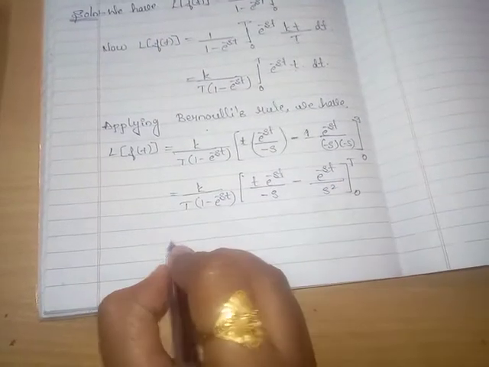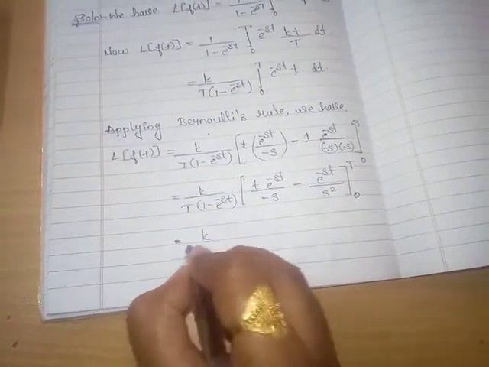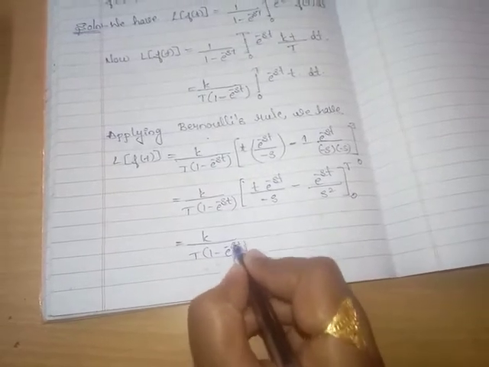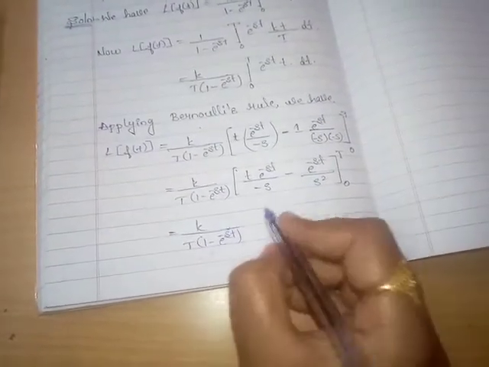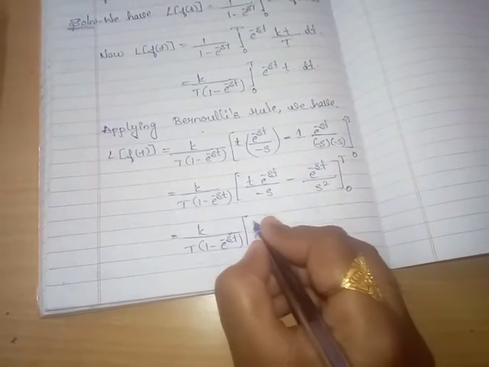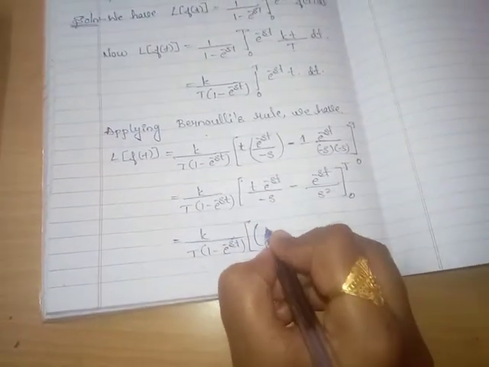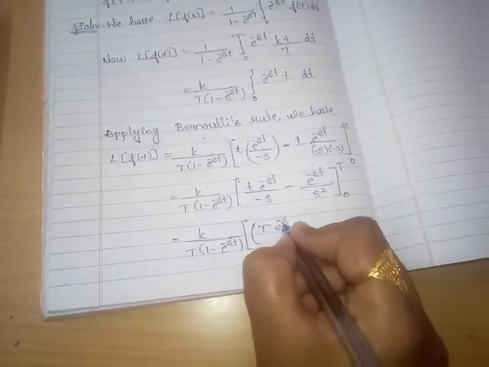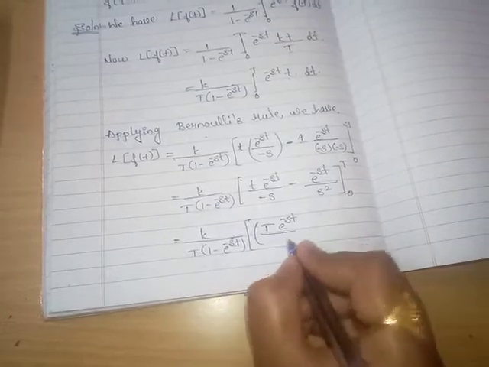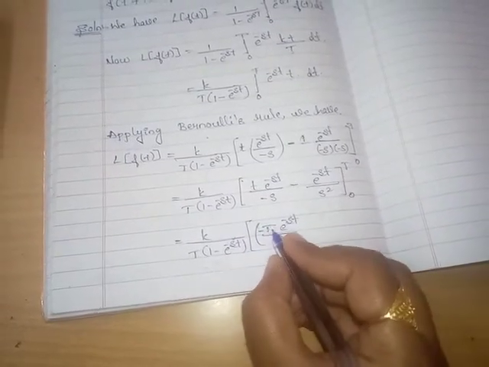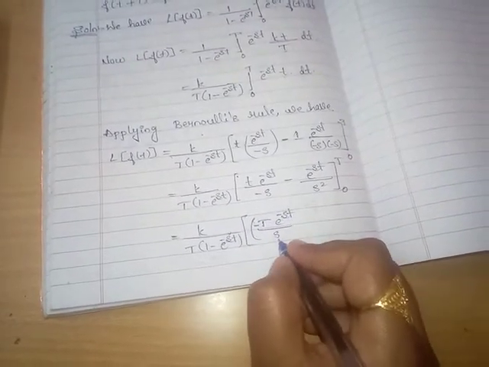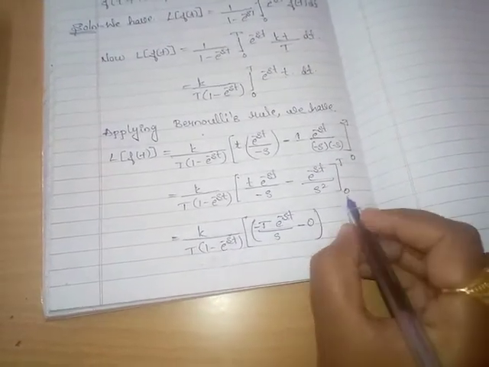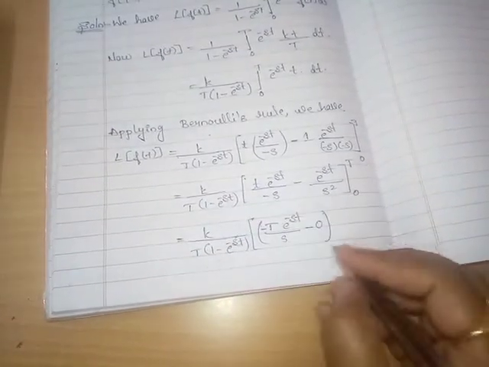We get k divided by T into (1 minus e^(-sT)) as it is. First we apply the upper limit: we get minus T into e^(-sT) divided by s. For the lower limit, t is 0, so 0 into something is 0.